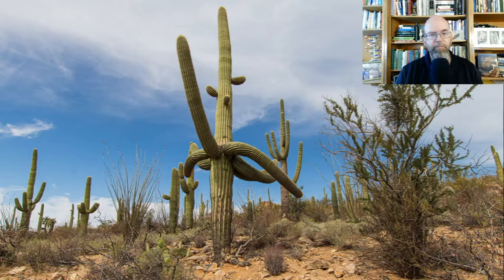Here's a picture. This is actually from Saguaro National Park, which is near Tucson, Arizona. And you'll see here a magnificent Saguaro cactus right in the center here with these massive appendages, right? These massive arms. And in fact, most of the Saguaros you see here have arms, but some of them don't.